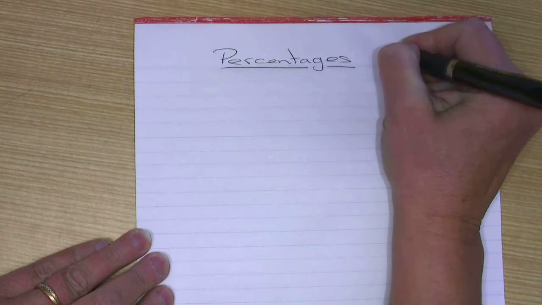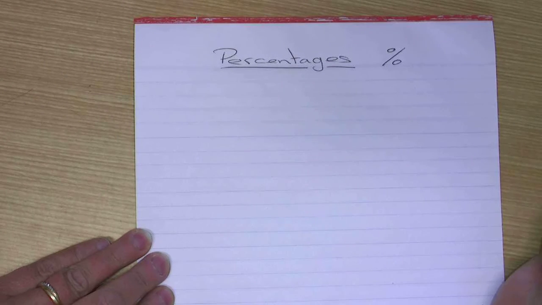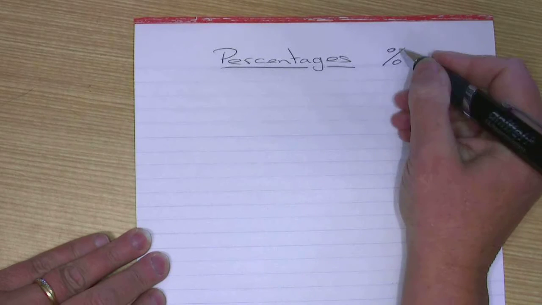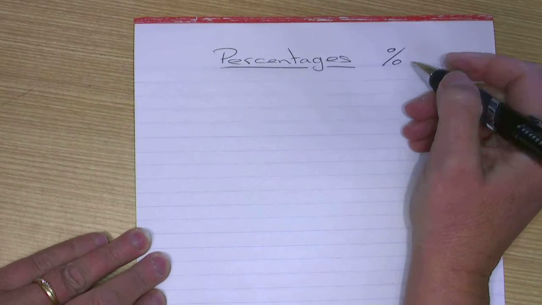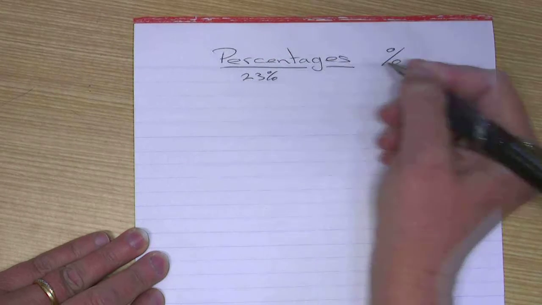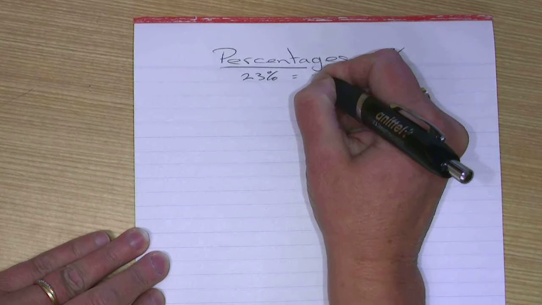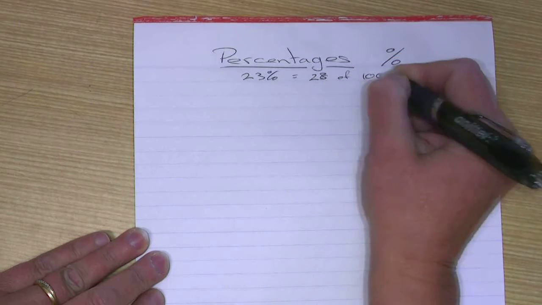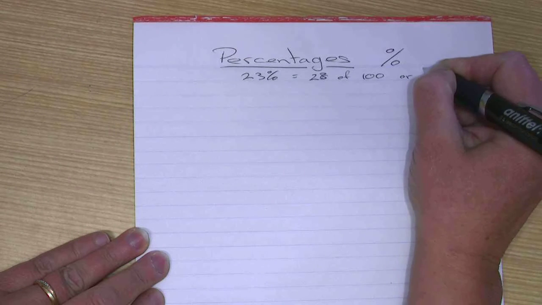Percentages. Now you've all seen the sign for percentages. Pretty much tells you what it's about. It means out of 100. So if I have 23%, that means 23 out of 100, or we write it as 23 over 100.